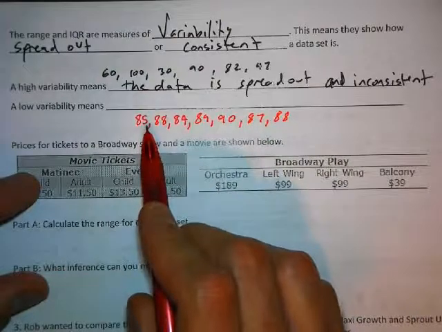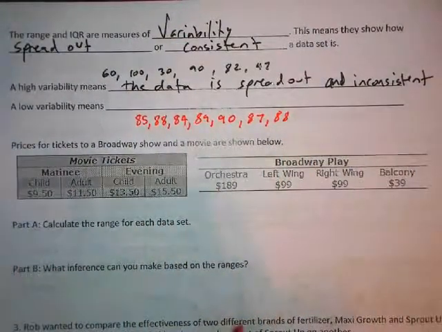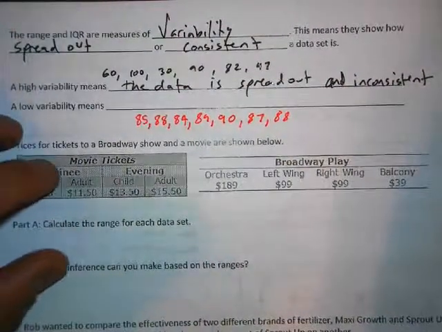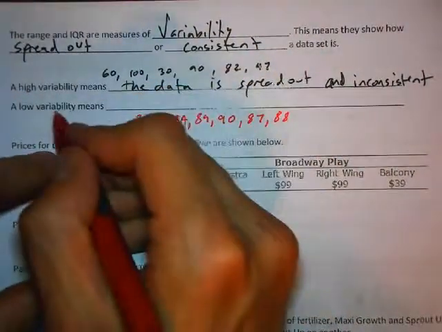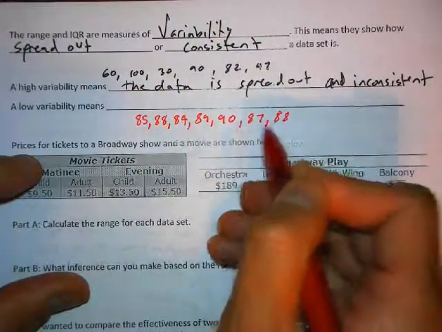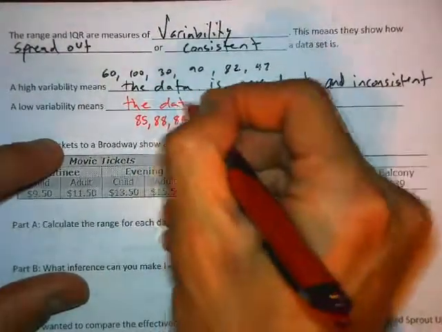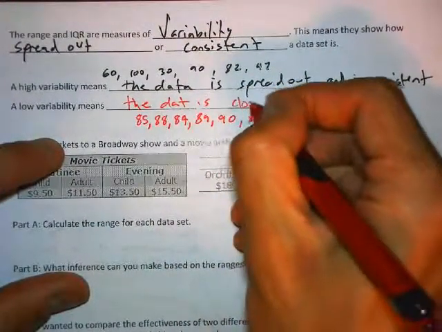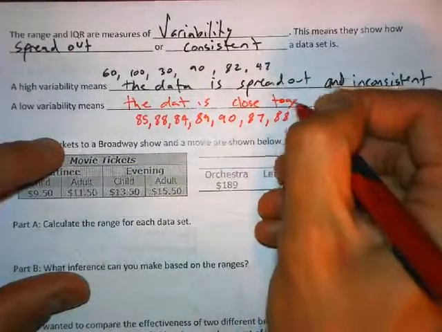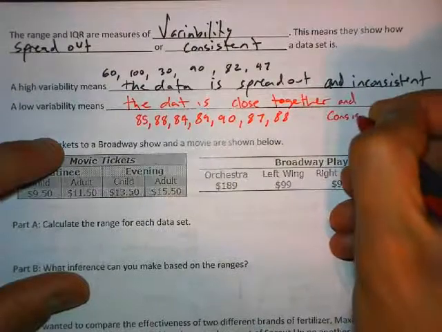My grades are usually between 85 and 90. My data is really close together. It's really consistent. So a low variability like this is going to have a range of like 5. It means that the data is close together and consistent.